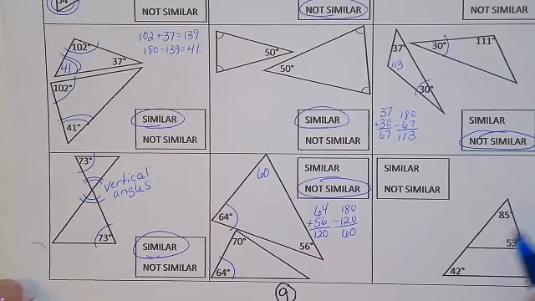Okay, last one. So these are shared. The larger triangle has 85 degrees and the smaller triangle has 85 degrees. But we don't know what this one is and we don't know what this one is. So I'm going to find the measure of this and see if it matches this one.